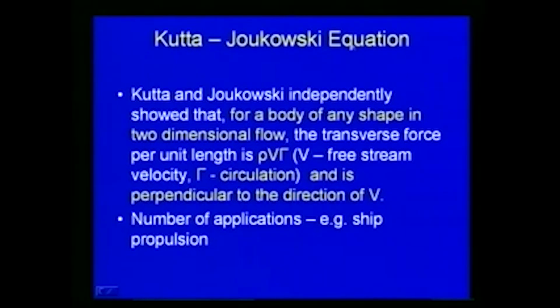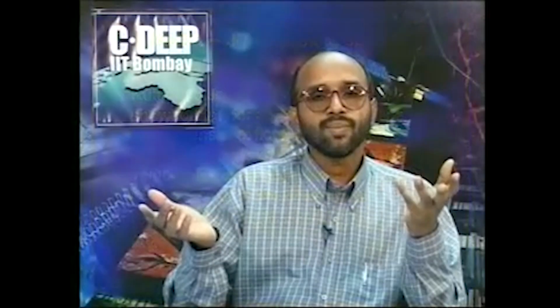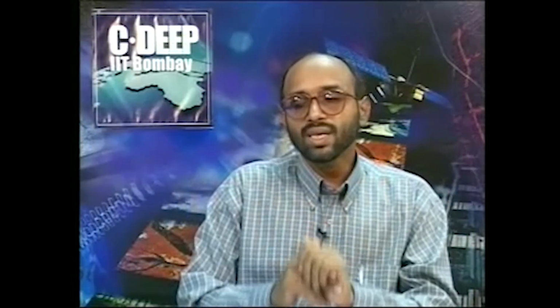This Kutta-Zhukovsky equation is one of the important equations. Kutta and Zhukovsky independently showed that for a body of any shape in 2-dimensional flow, the transverse force per unit length is rho V gamma, where V is the free stream velocity, gamma is the circulation and rho is the density of the fluid, and this force is perpendicular to the direction of V. This equation has a number of applications, like ship propulsion, and many applications in mechanical engineering also.